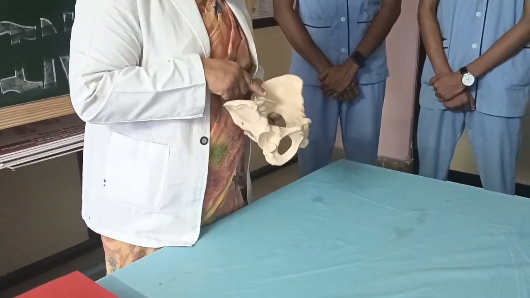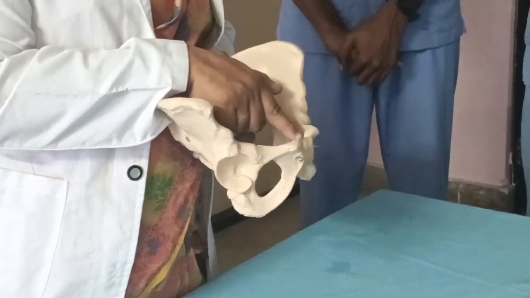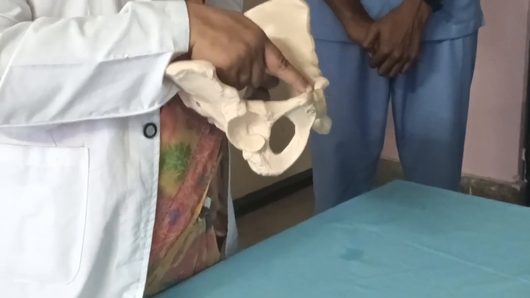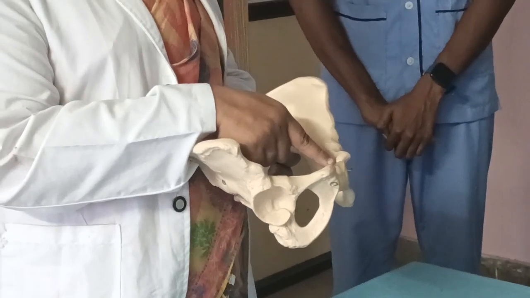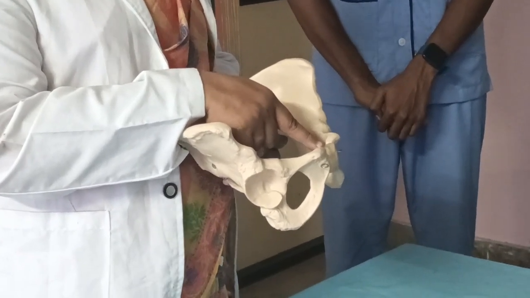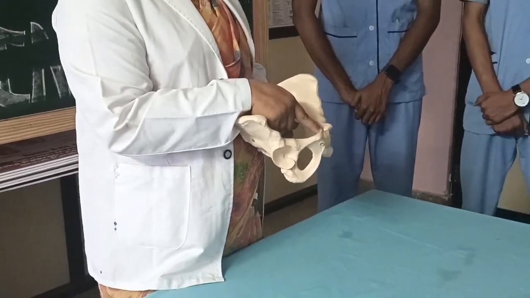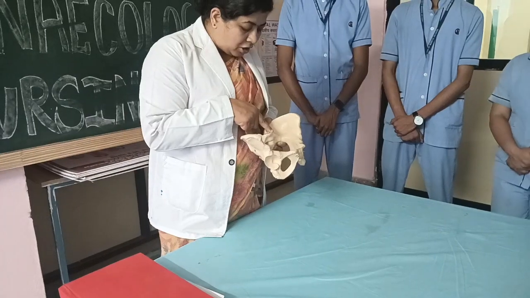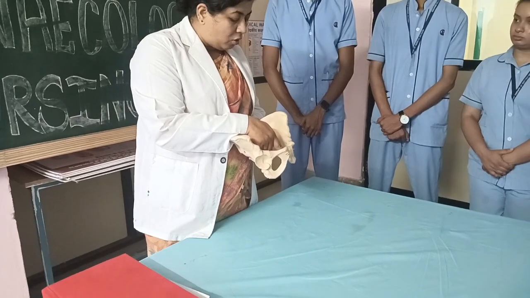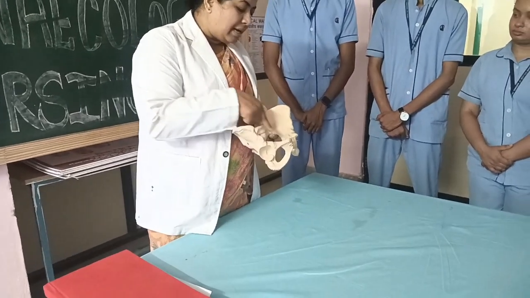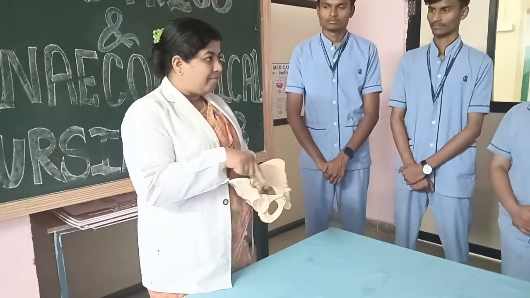Now the distance between the center of the sacral promontory to the upper inner margin of the symphysis pubis is 11 centimeter, which is called as obstetric conjugate. And this is important in the obstetrical or the delivery process, because this 1 centimeter is lost in the symphysis pubis joint. Now the distance between the center of the sacral promontory to the inner or lower border of the symphysis pubis is called as the diagonal conjugate. So all these are the anteroposterior diameters of the pelvic ring.